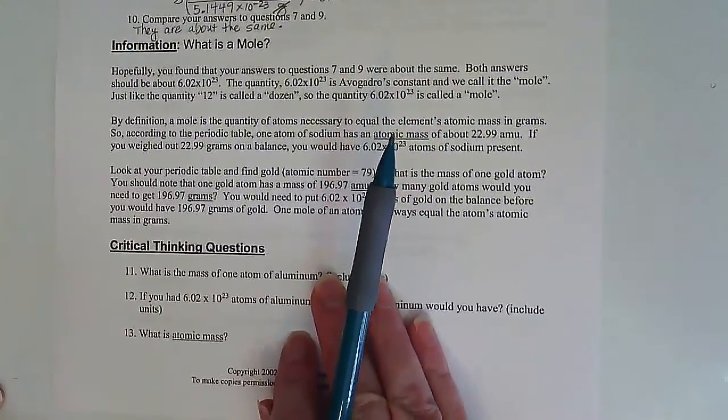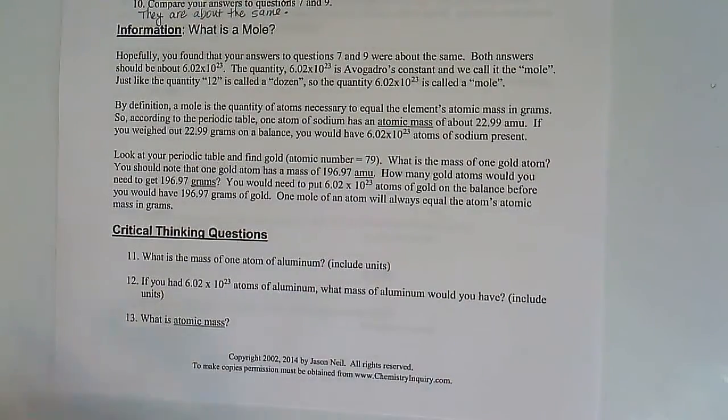So, what is a mole? Hopefully you found that your answers to questions 7 and 9 were about the same. Both answers should be about 6.02 times 10 to the 23rd. The quantity 6.02 times 10 to the 23rd is Avogadro's constant, and we call it the mole. Just like the quantity 12 is called a dozen, the quantity 6.02 times 10 to the 23rd is called a mole. By definition, a mole is the quantity of atoms necessary to equal the element's atomic mass in grams.